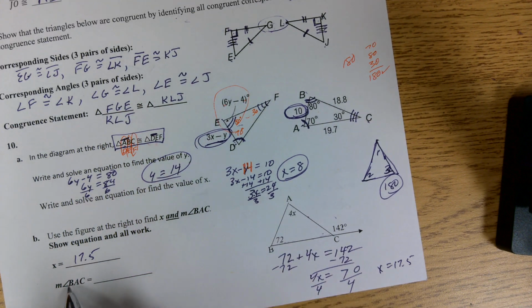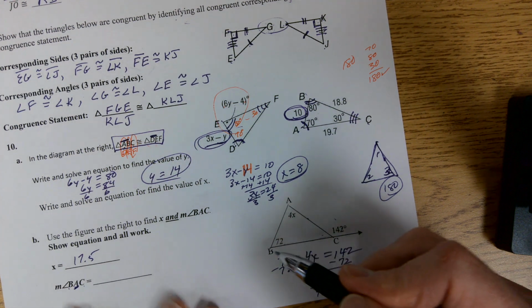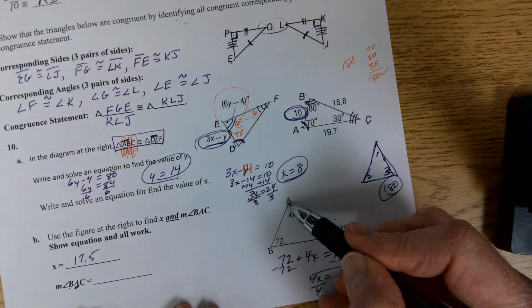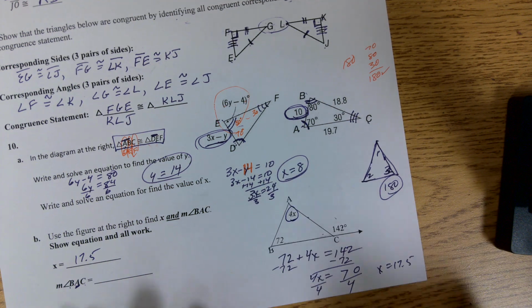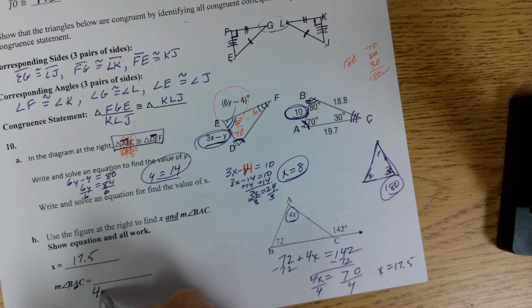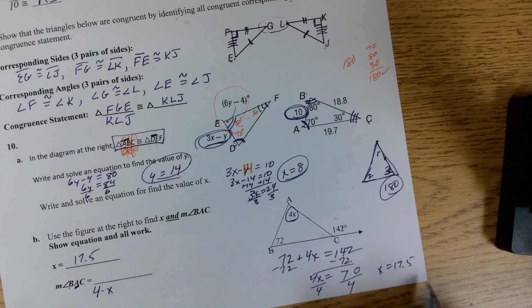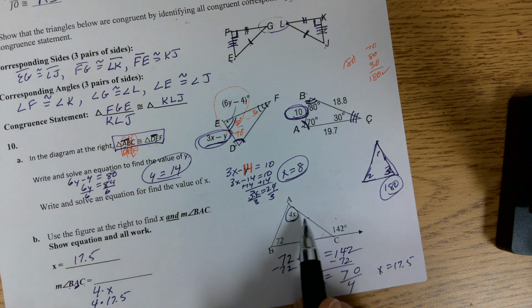Now it says, what's the measure of angle B to A to C? Remember, the vertex is always the middle angle. You walk it and talk it. B to A to C, that's your 4x. So that equals 4 times x. So we're going to put that 17.5 in there. Right? 4 times that is 70. And that's your answer right there.